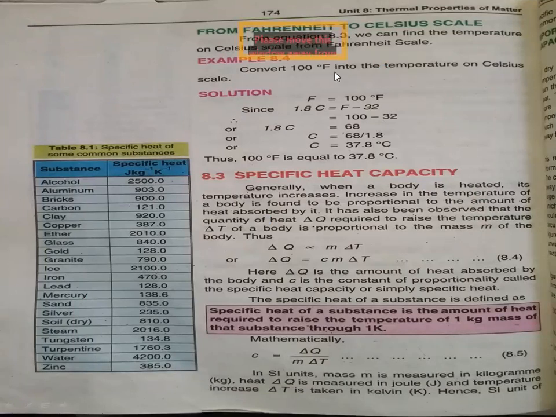You need to move one term to the other side in order to separate C. Temperature is given to me in Fahrenheit: 100 degrees Fahrenheit. I want to find the temperature on the Celsius scale by using this formula: 1.8 times C equals F minus 32. So C will be this divided by 1.8. Putting in the values, F is 100 degrees Fahrenheit, so 100 minus 32 divided by 1.8. 100 minus 32 is 68. Because we want to find C, and 1.8 is multiplying, when it goes to the other side of the equation it will be divided. So 68 divided by 1.8 gives the temperature in Celsius: 37.8 degrees Celsius.